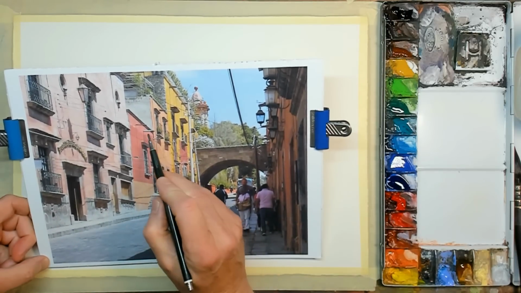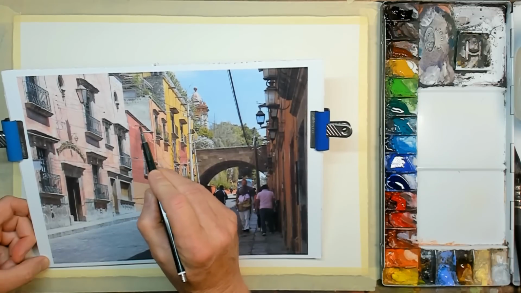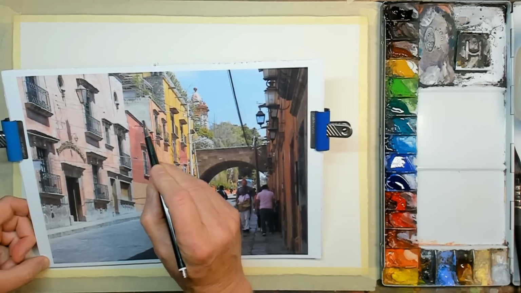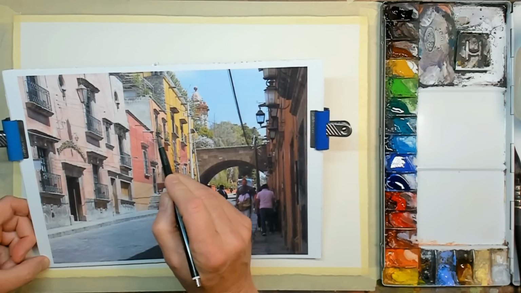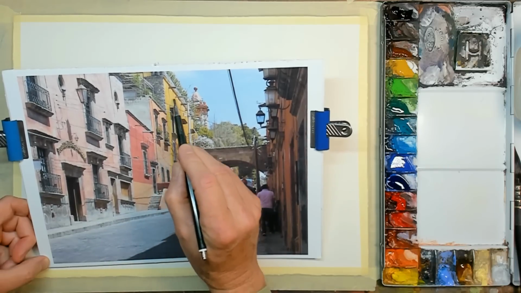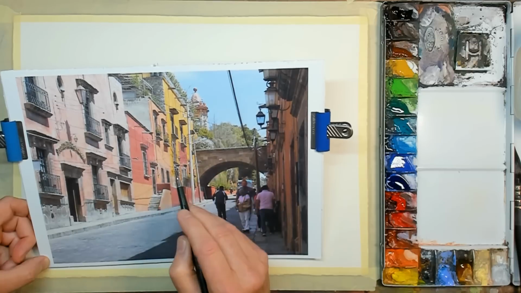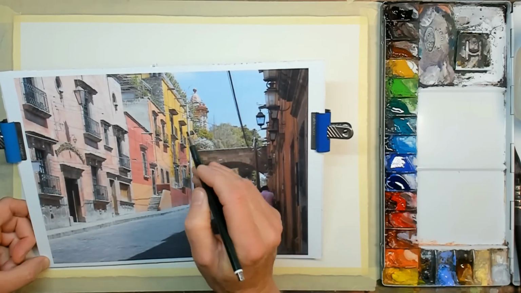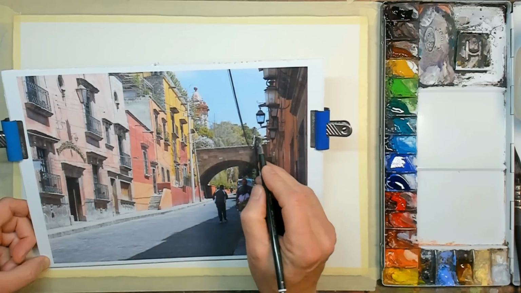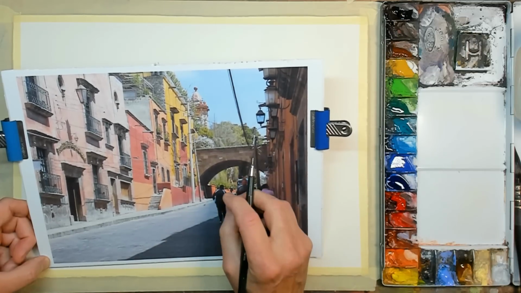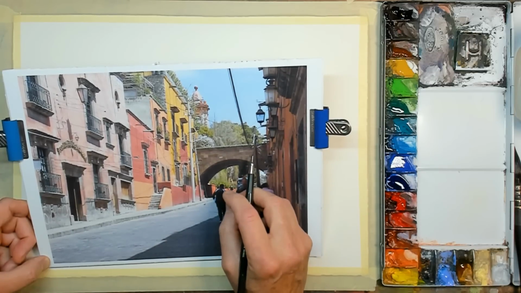Also, other little details, these drainage pipes coming out from, I think a lot of these buildings are flat roofs and they've got these little drainage pipes coming out from the building. And then I guess when it rains heavily, the water just flows down. They're quite characteristic of the area.